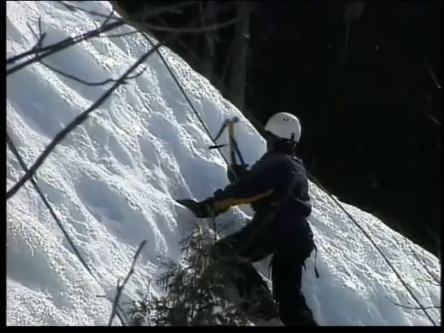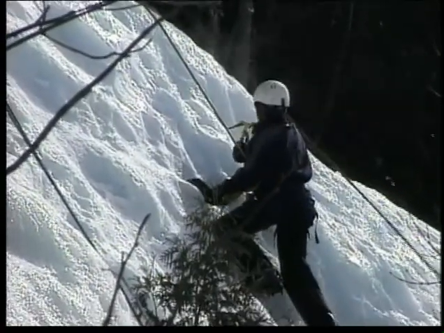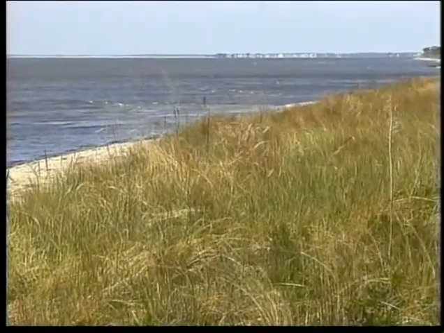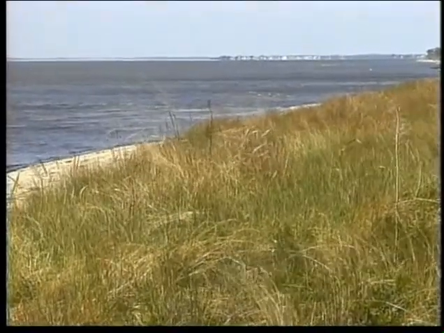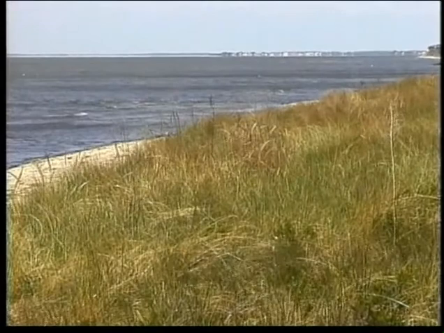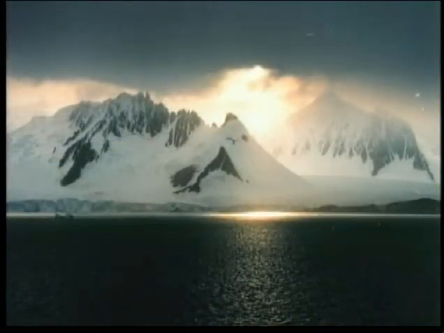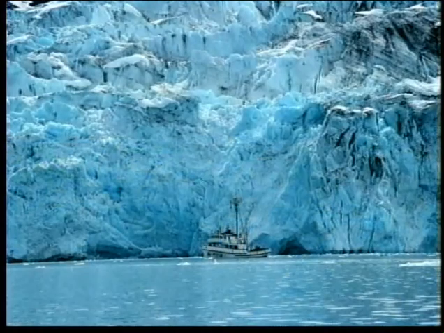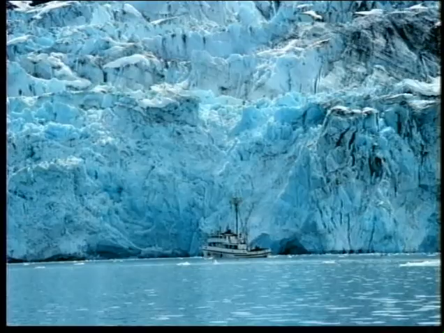This zone has seasonally fluctuating temperatures from below freezing in the winter to well above freezing in the summer. Most of the people in the world live in the temperate zone. The polar zones are located between 60 degrees and 90 degrees north, or between 60 degrees and 90 degrees south. Polar zones are dominated by cold weather in winter and cool weather in the summer months.